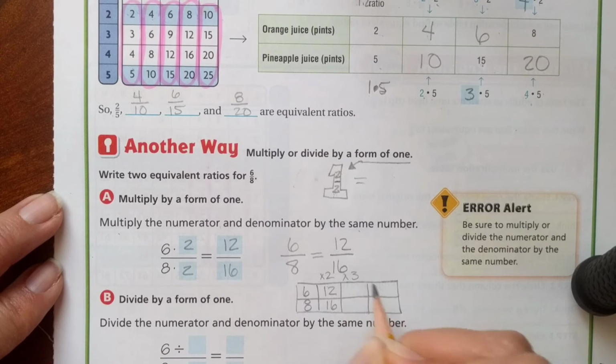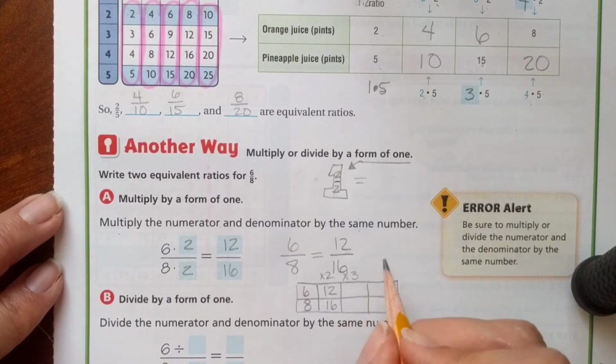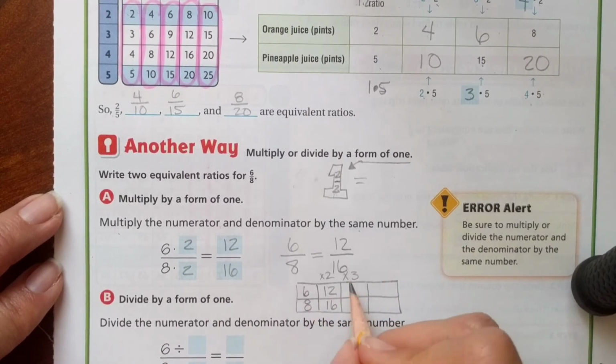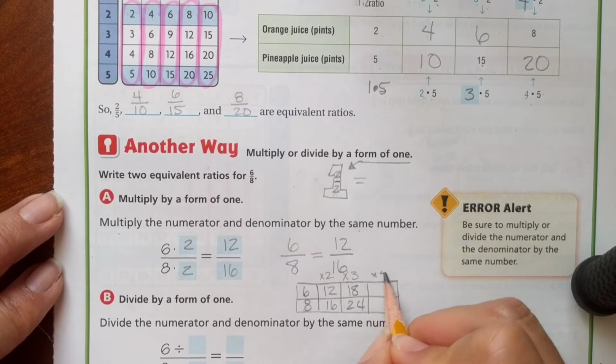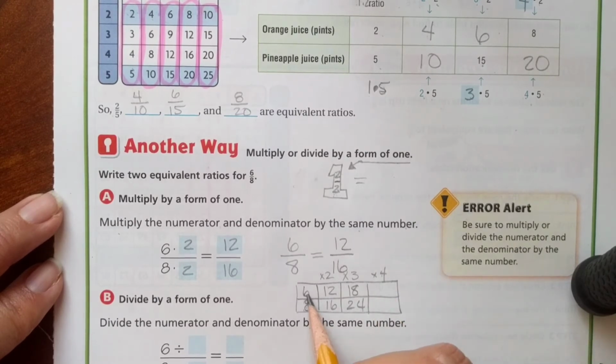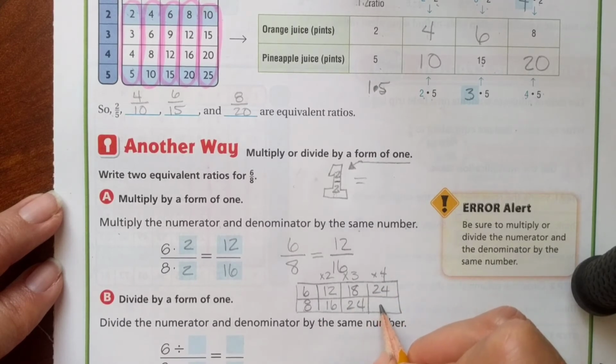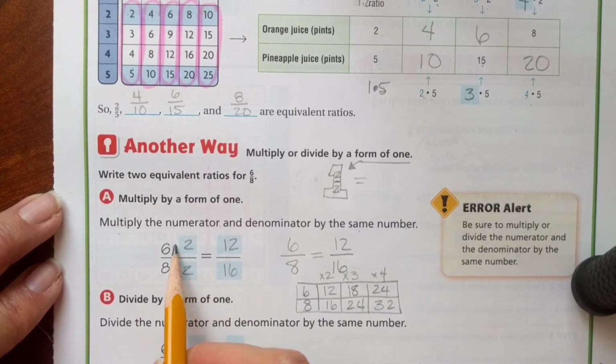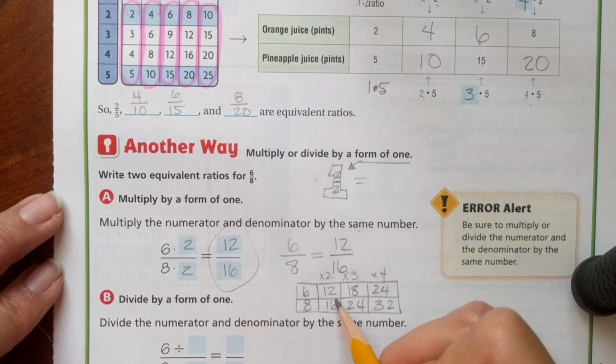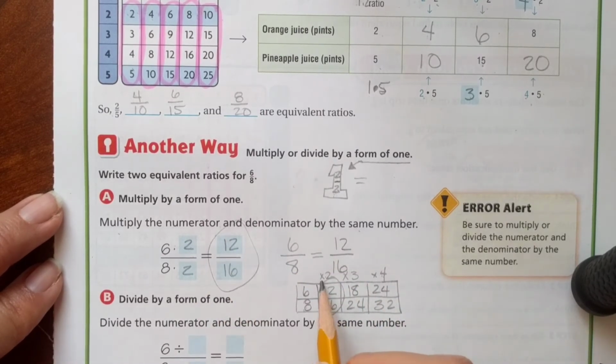This one would be times 3. I would end up with 6 times 3 is 18, and 3 times 8 is 24. This one would be times 4. 4 times 6 is 24. 4 times 8 is 32. All of those would have worked. This is the exact same thing as setting up a table. See how my outcome is the same as the table, the times 2 table.